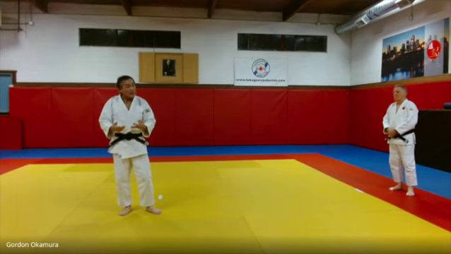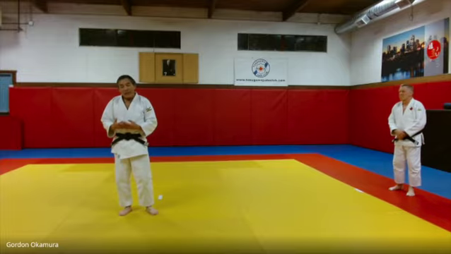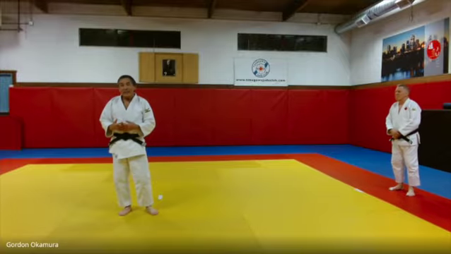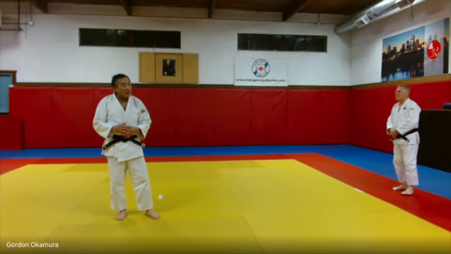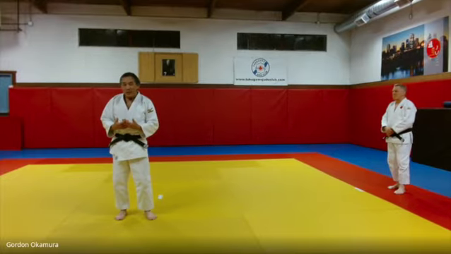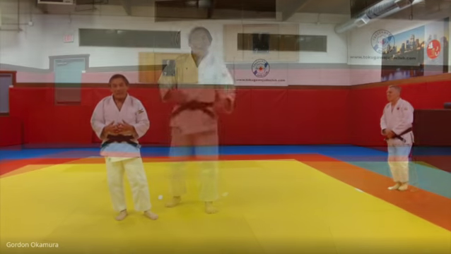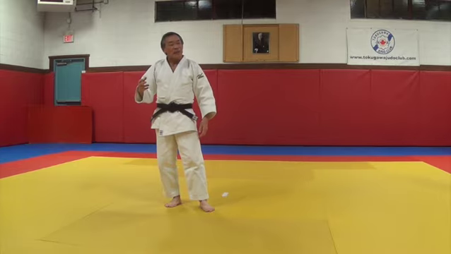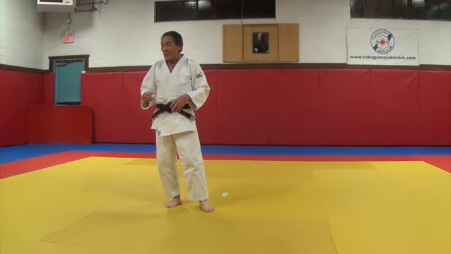On the Tori side, the reaction to those three escapes is variable. That is not defined. At the same time, though, they are kind of expected. Those are expected reactions, but nothing to say that you can't modify your reaction as long as it looks natural. So the whole thing with Katame no Kata is to make sure that everything looks natural and logical. Okay, we'll look at some of those things a little more in detail later. So the reaction that you're going to see from Tori is expected but not cast in stone. You can modify it, again, as long as it looks natural.